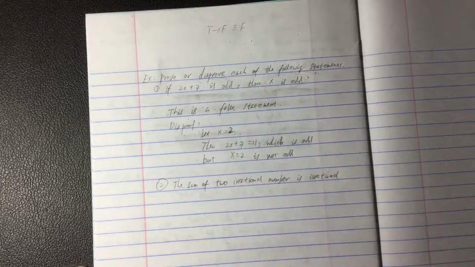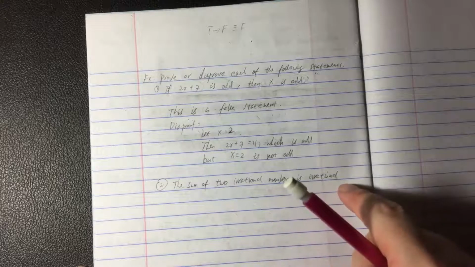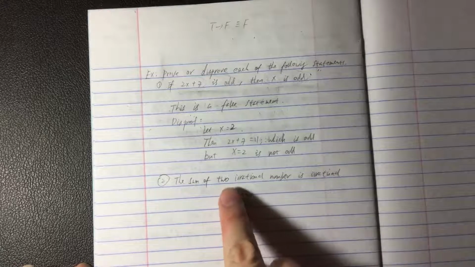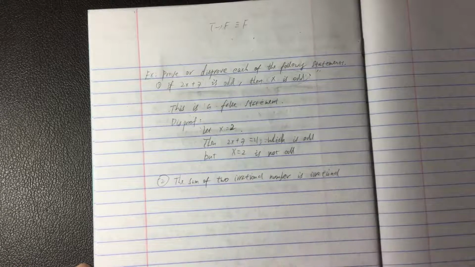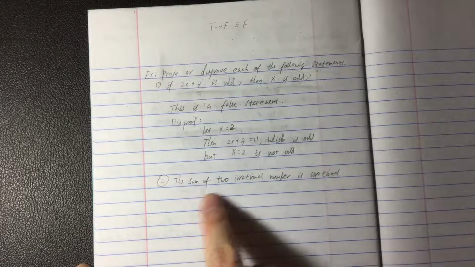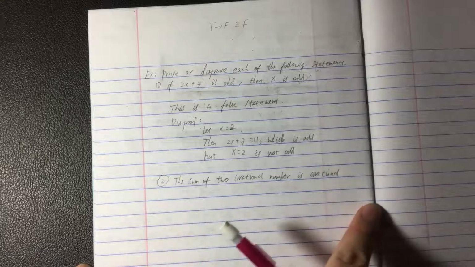Can we find two irrational numbers whose sum is not irrational? Is it just true that the sum of any two irrational numbers is always irrational? Can we find two irrational numbers whose sum is rational? If we can find one example that makes this statement false, then this is a false statement. Otherwise, this is a true statement, and we have to prove it.